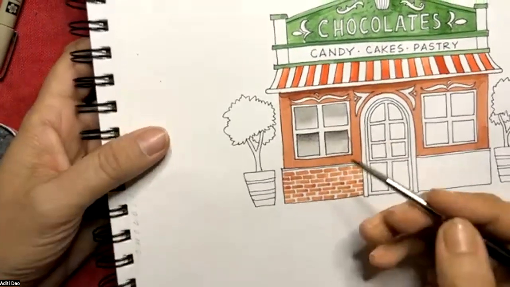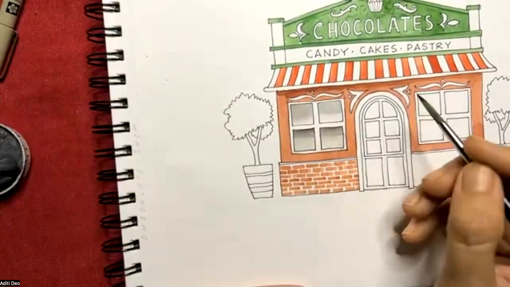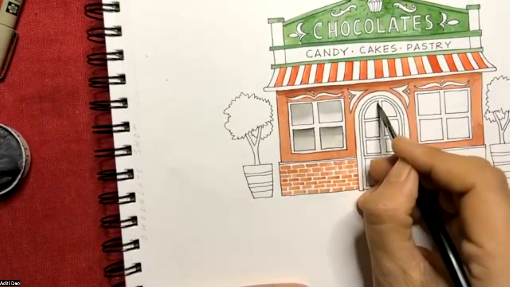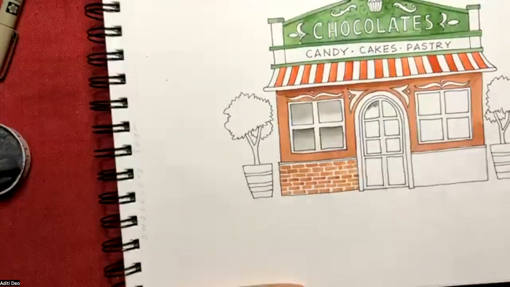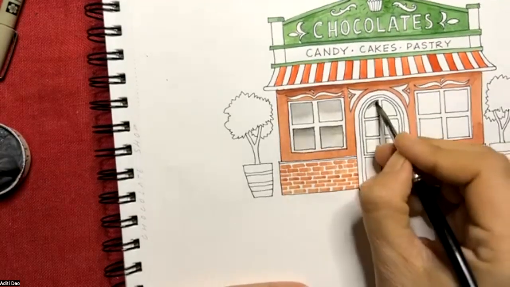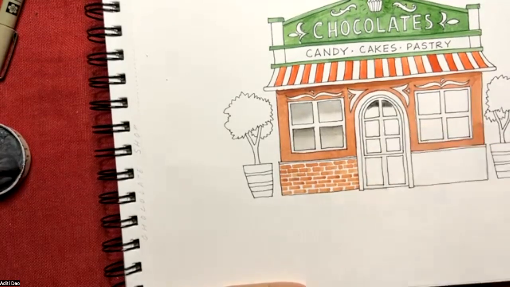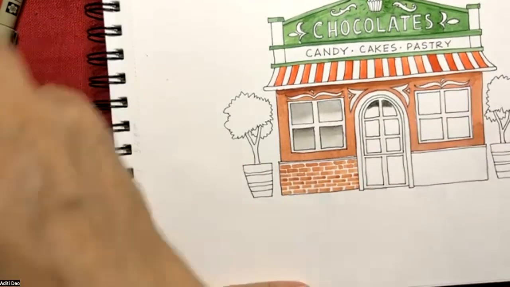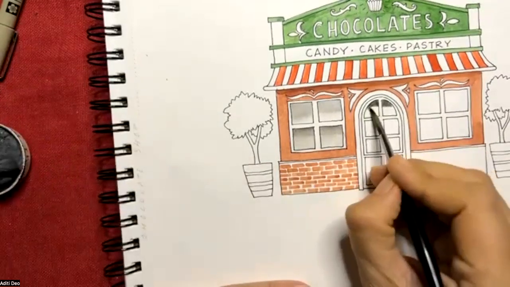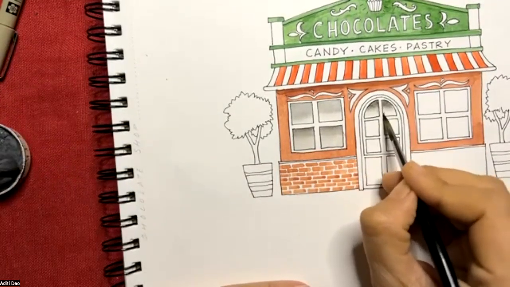Now you have to have a very light hand for this, okay? So take your time. And do just one or two windows at a time. Don't do too many.